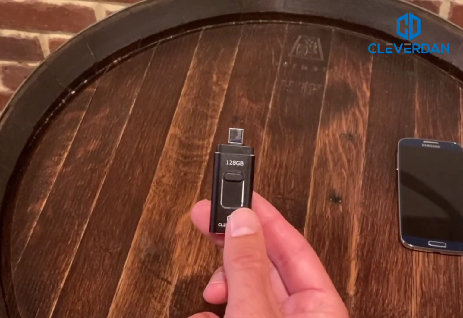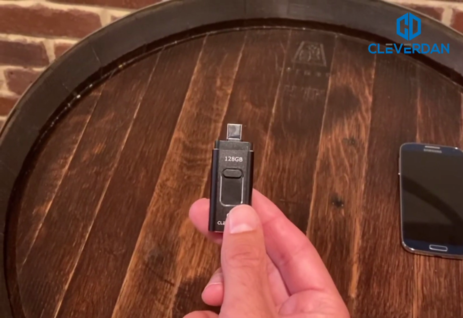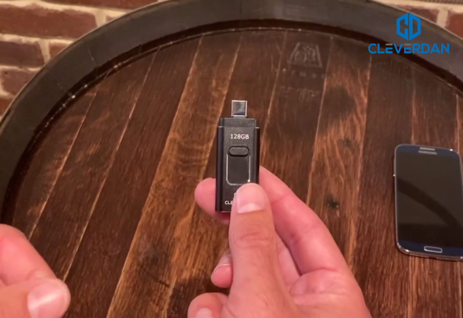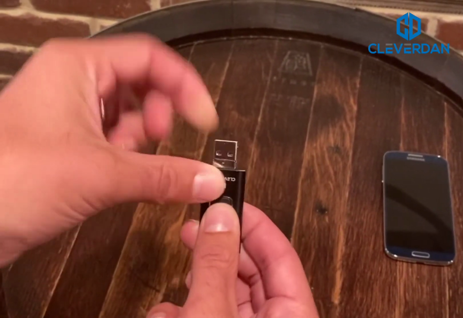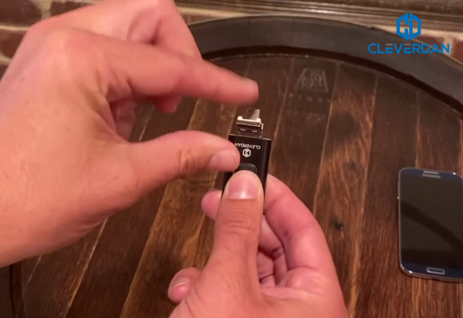So this is a quick tutorial on how to use the micro USB for various Android devices. In order to access that connector, you'll flip this, slide the button up and open this USB here.